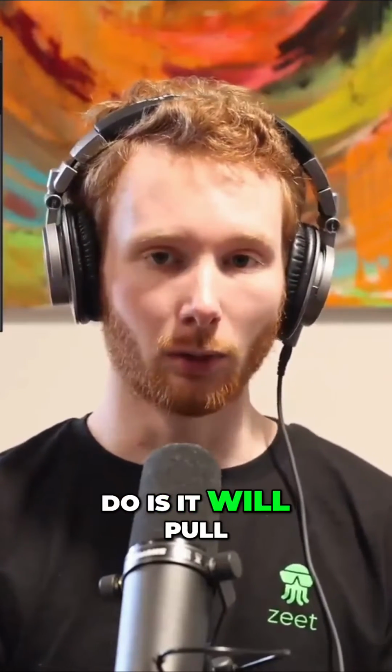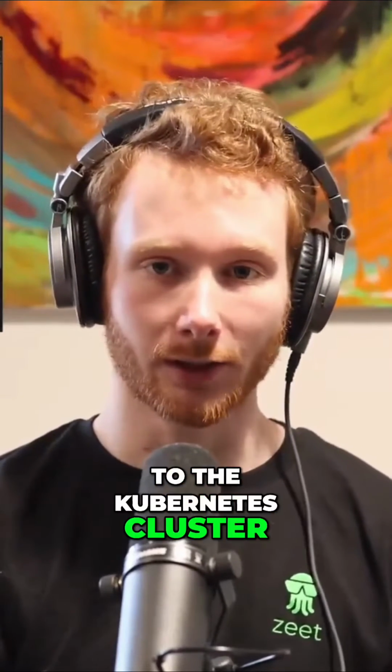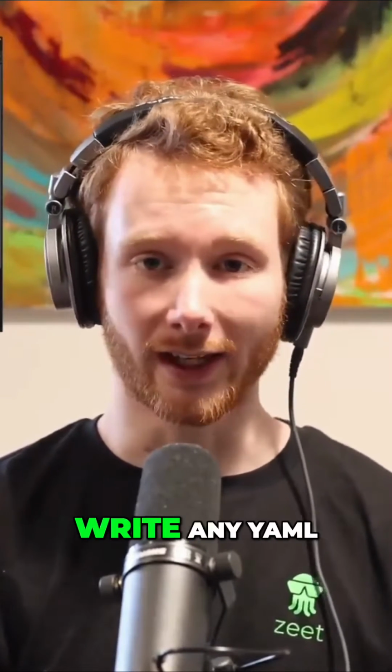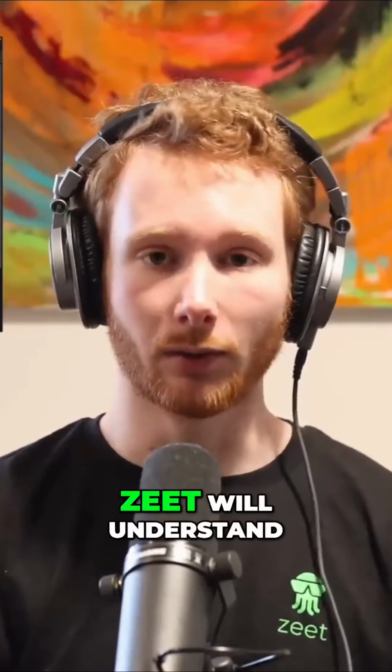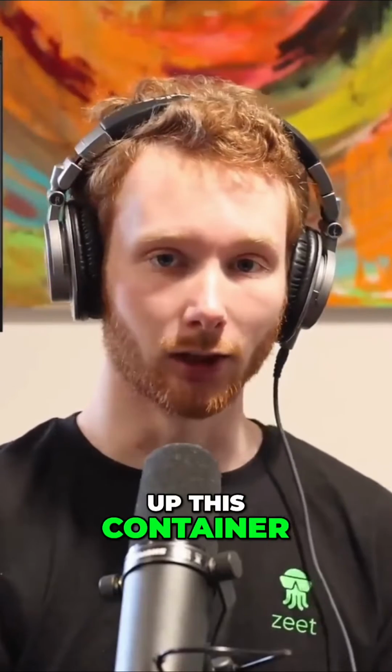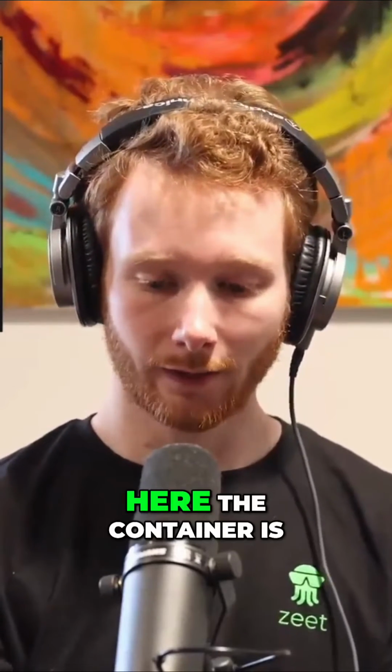And what Zeet will do is it will pull the container and deploy it to the Kubernetes cluster. I don't have to do kubectl, write any YAML, or dig deeply into the configuration for this. Zeet will understand how to actually spin up this container on the cloud provider of choice. You can see here, the container is already up and running.